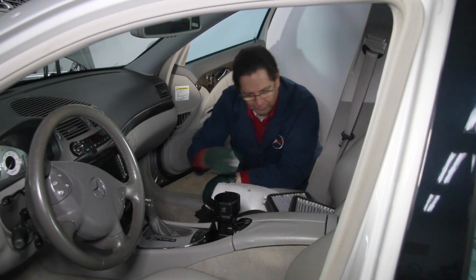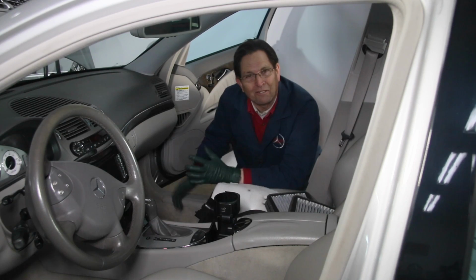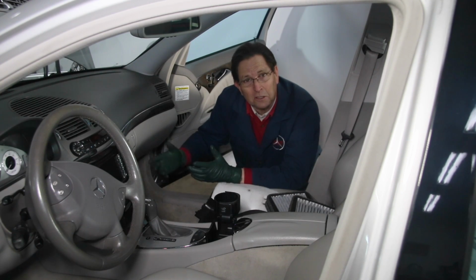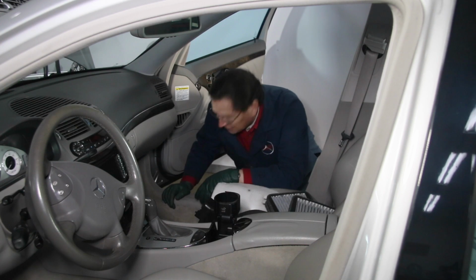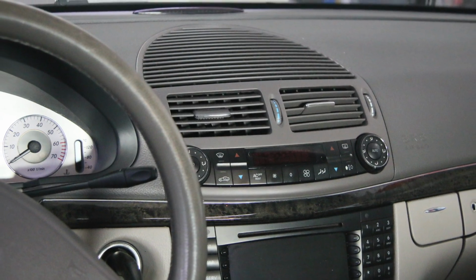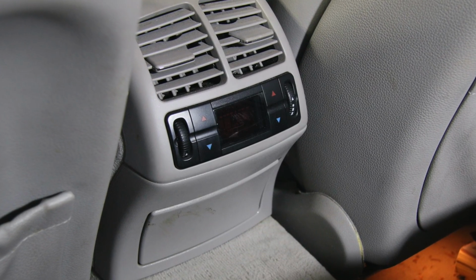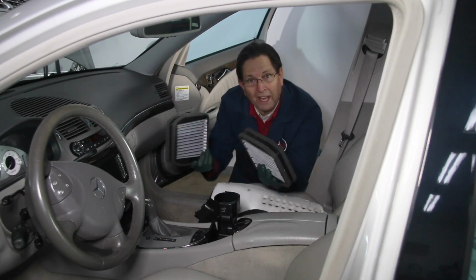If you have filters, you'll see the little doors with the little white slides there. And I've read this on a number of forums. People say, I got into the dash of my 211 and I can't see anywhere where these filters go. Well, once again, if you don't have thermotronic 4-zone climate control, that's option 581, you don't have these filters.